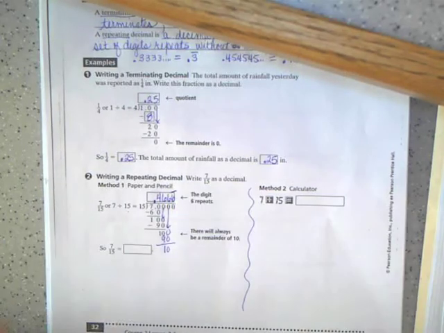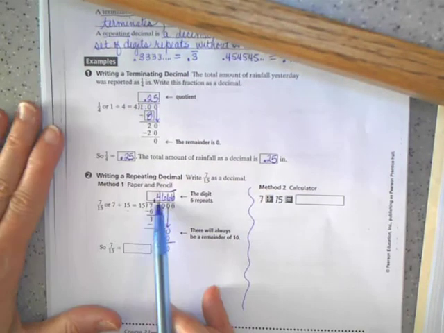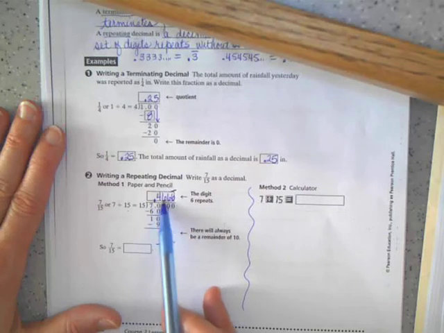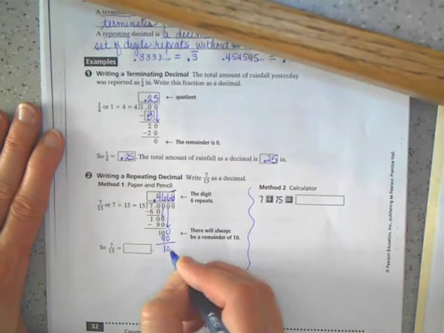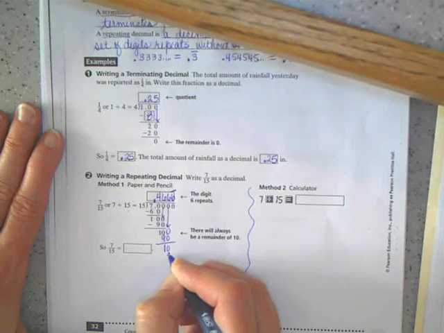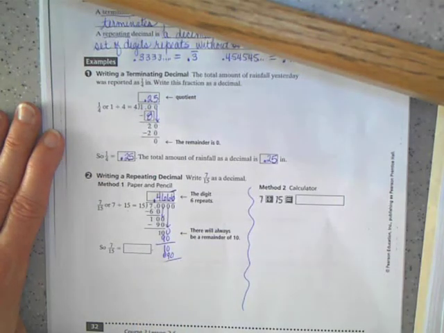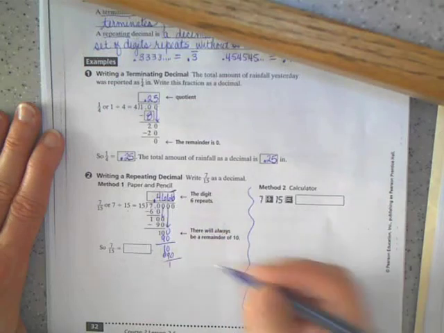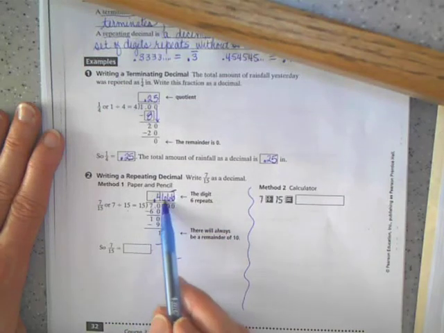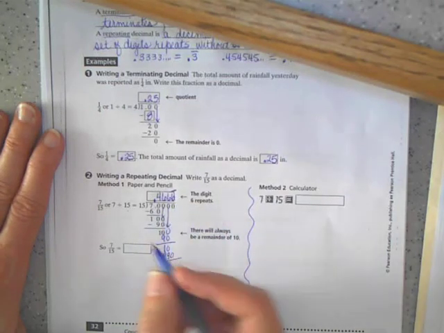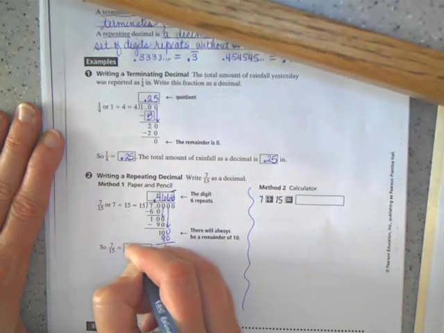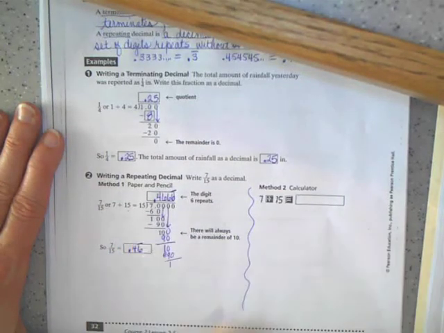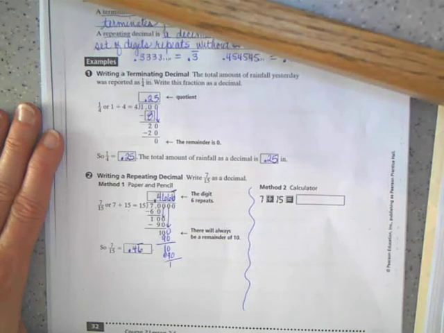So it's a repeating 6. Notice that the 4 does not repeat, but the digit 6 repeats. No matter how long I keep doing this, I'm still always going to get a remainder. That's how I know I need to stop at some point, and I see a pattern of something repeating. So 7/15 is equal to 0.46 with a repeating 6.